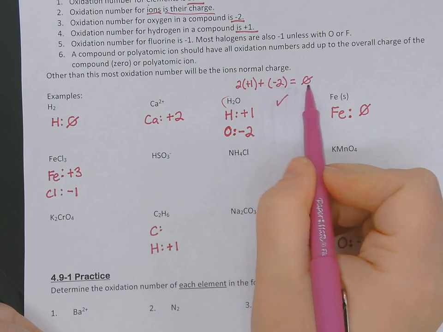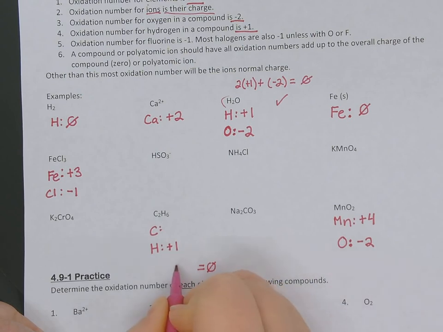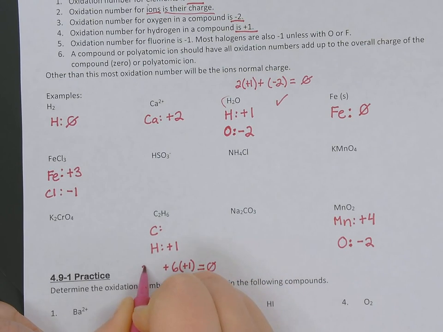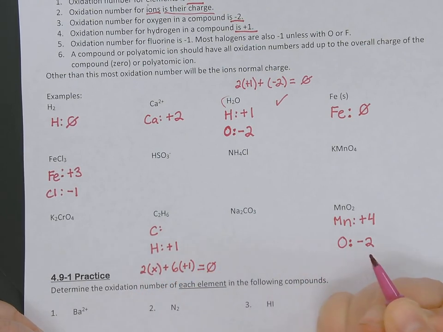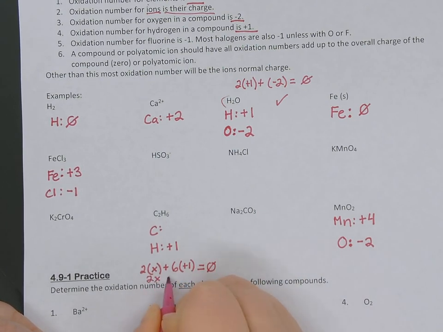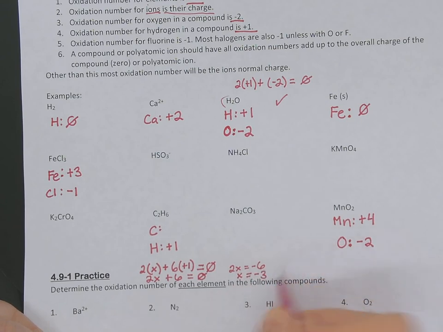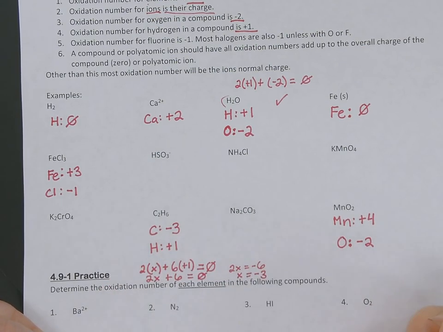Okay, well, we can use a little formula like I did here. When I add these together, they need to add up to 0. Okay, I've got hydrogen that's +1, and there's 6 of them. And I've got 2 carbons, and I need to know what its oxidation number is going to be. Well, that means I have 2x plus 6 equals 0. Okay, well, if I keep working this out, I can subtract the 6 to the other side, so I get 2x equals -6. So my x, if I divide by 2, is -3. So that means each of my carbons needs to be -3.